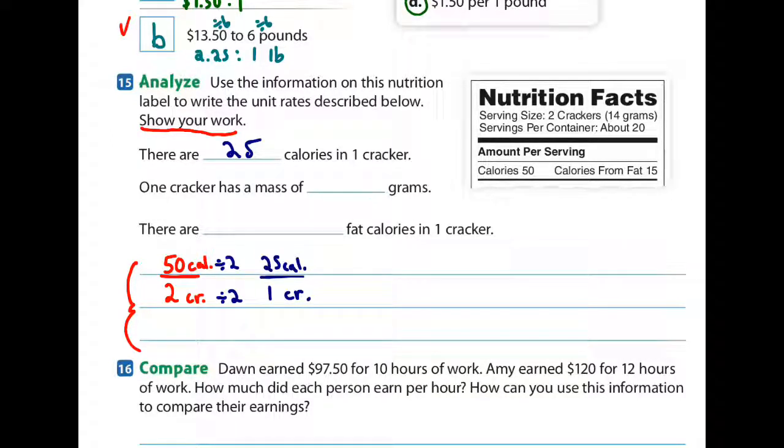All right, so let's see how you did. First thing, the second one says 1 cracker has a mass of blank grams. So remember, this nutrition label is all for 2 crackers. Now notice it tells us that those 2 crackers are 14 grams. So I'm going to write down it's 14 grams for 2 crackers. So we divide by 2 and we get 7 grams for 1 cracker. So did you have 7 for your second answer? And did you show your work?